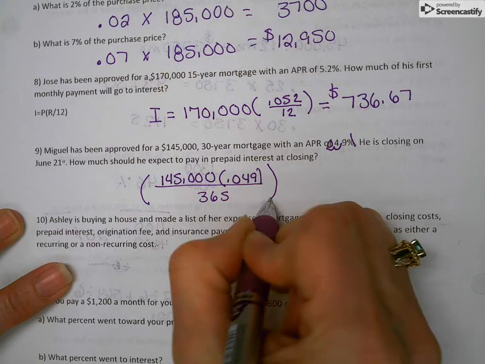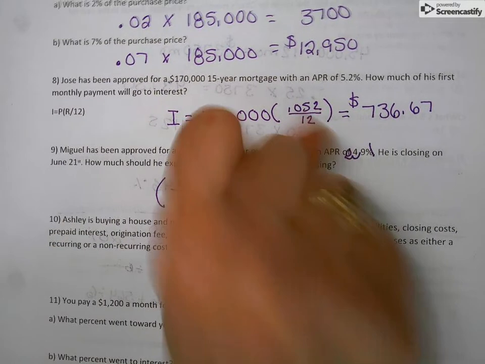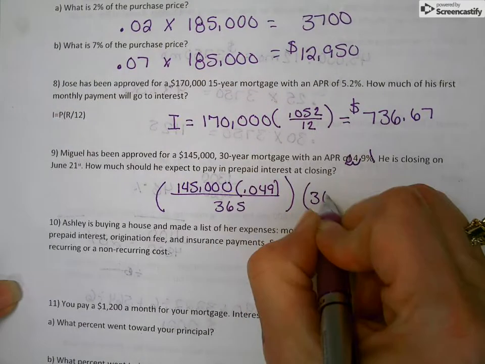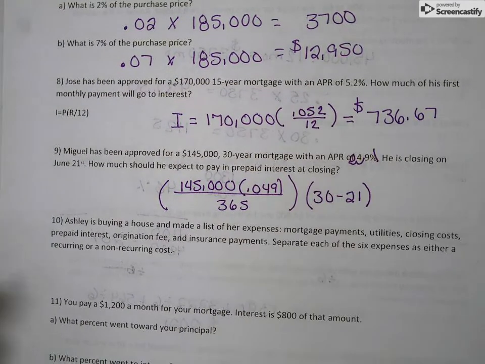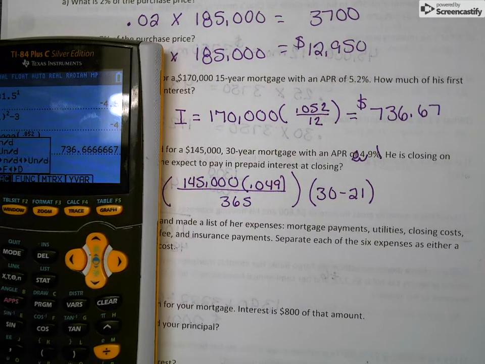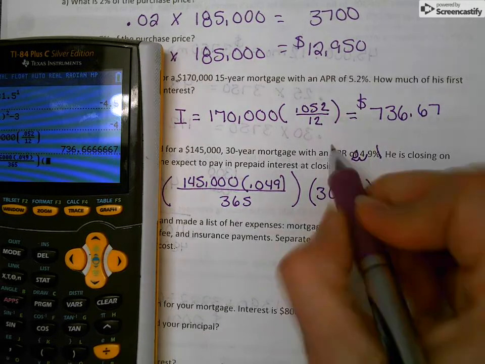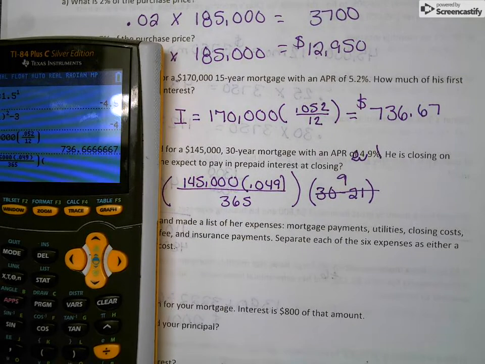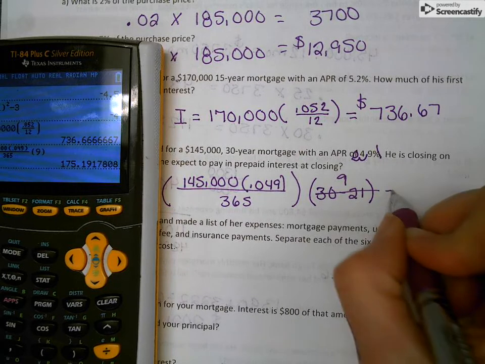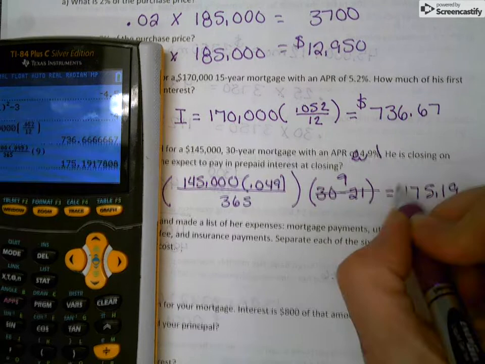Divide it by 365. I'm going to use my knuckles. January, February, March, April, May, June. June has 30 days. He's closing on the 21st. So I'm just going to do a plug and chug into my calculator. And we have alpha y equals 145 times 0.049 over 365 times, I'm just going to put in 9 days. And we are looking at $175.19 in prepaid interest.